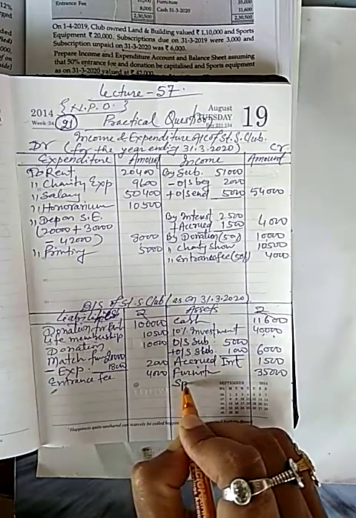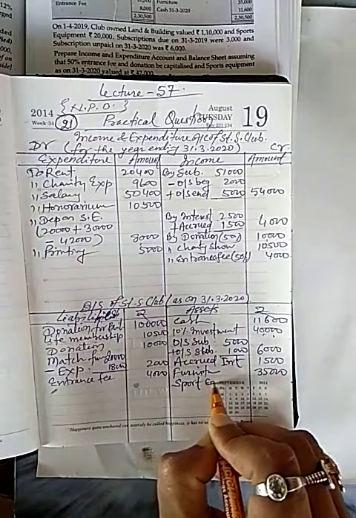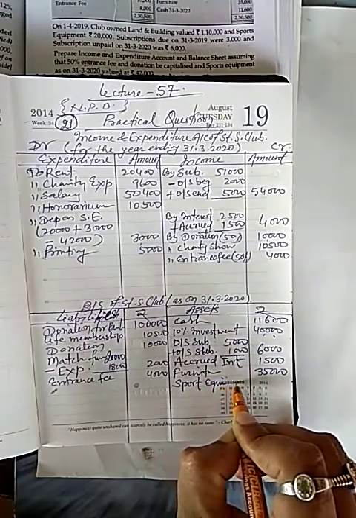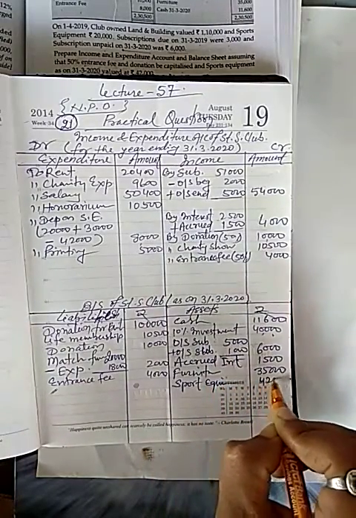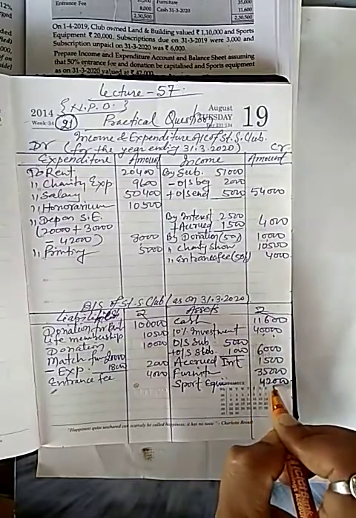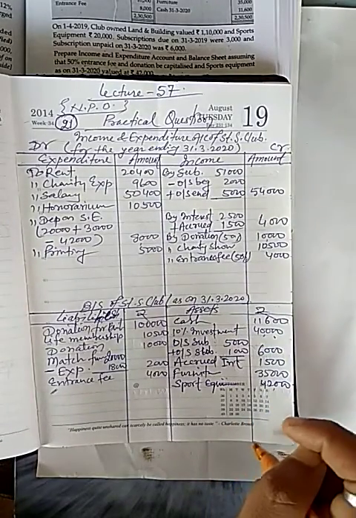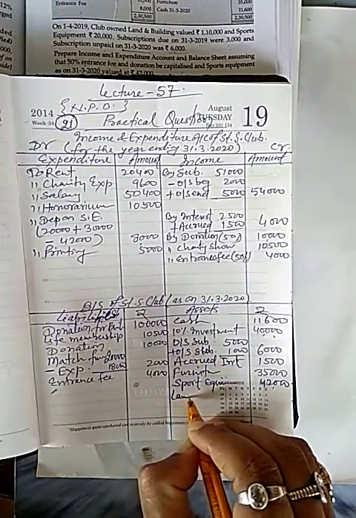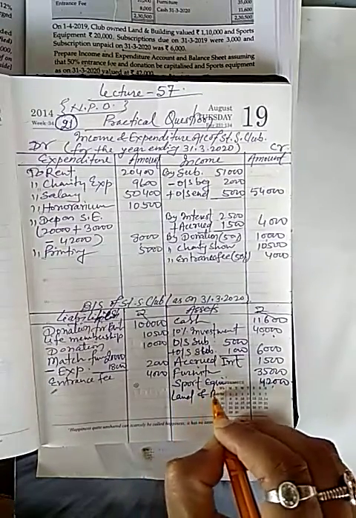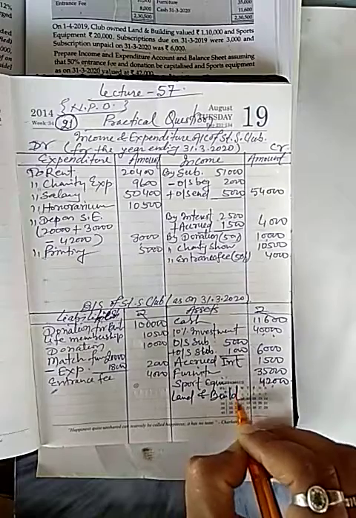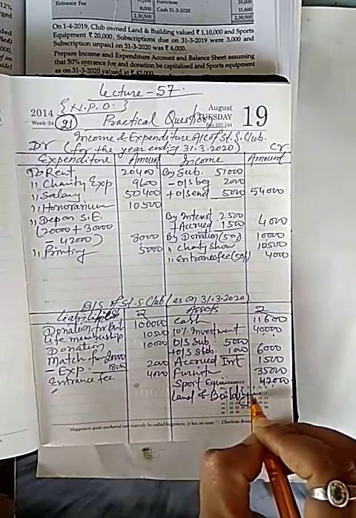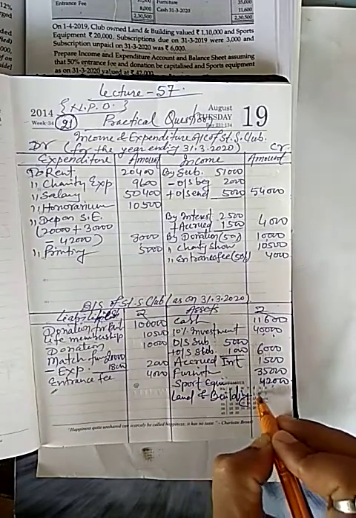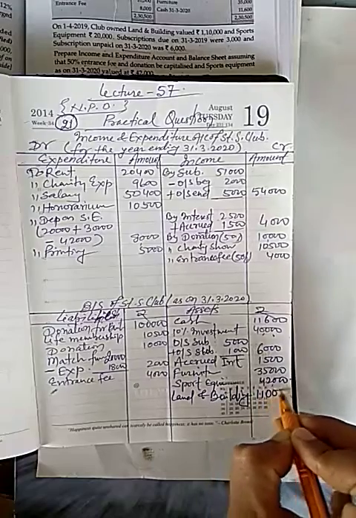So sport equipment will be 42,000, only the closing balance. Land and building is given, balance of 1,10,000.